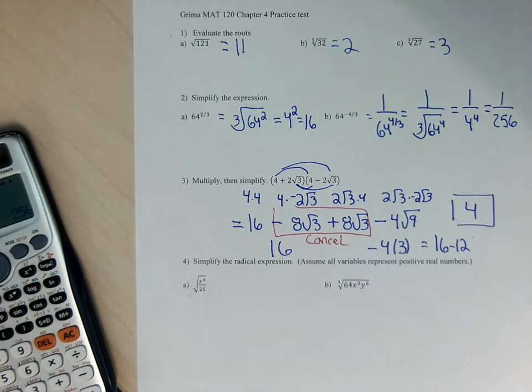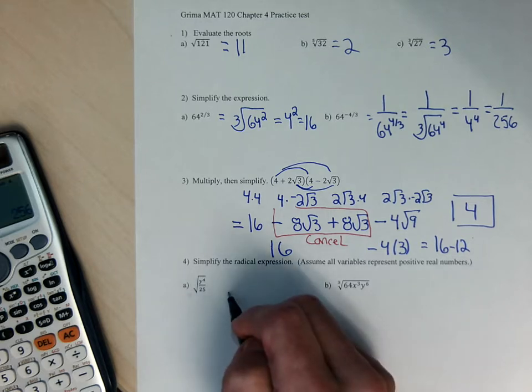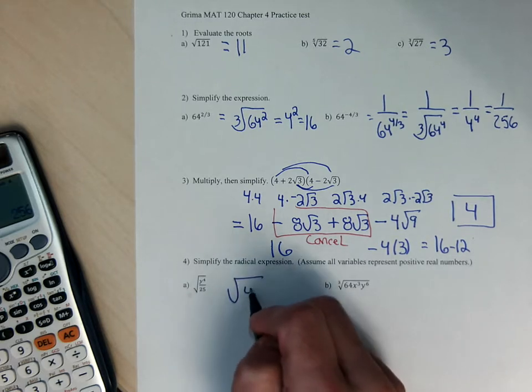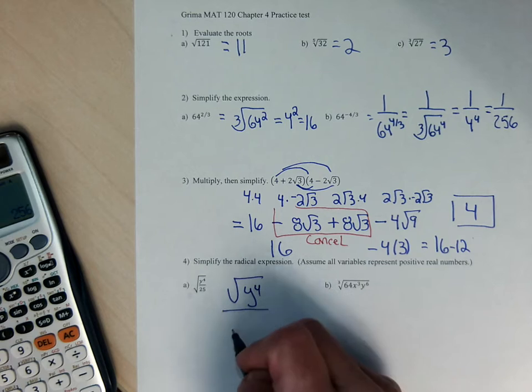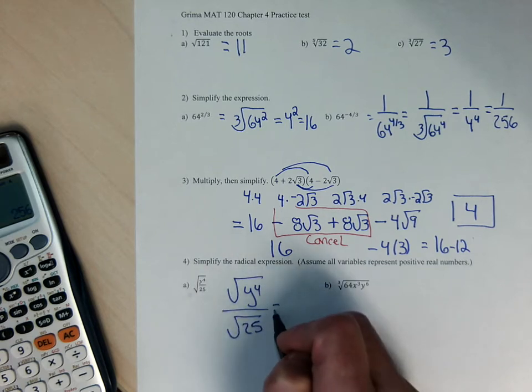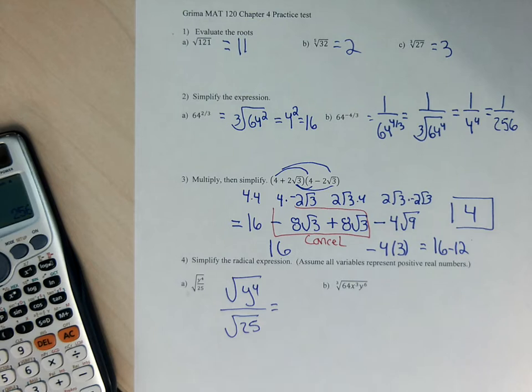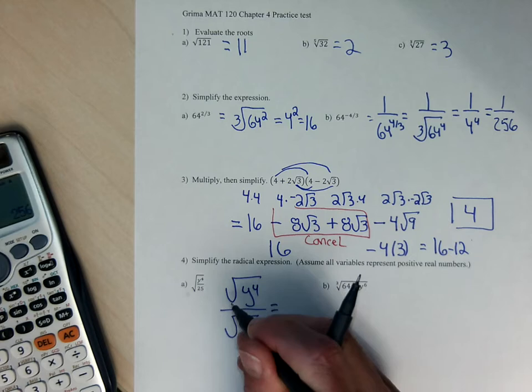Number 4 are perfect square roots and cube roots. I don't need to do prime factor trees if they're perfect. So in 4a, the square root of y to the 4th over the square root of 25. I can do both the numerator and the denominator with the prime factor tree, but I don't have to if there's not going to be a radical in my answer.